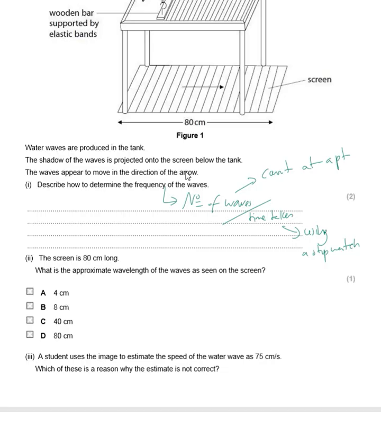Okay, so you're saying describe how am I determining the frequency? Yes, the frequency is number of waves over time. Now, how can I get the number of waves? I just count them at a point, and then how do I get the time? I use a stopwatch in this case.